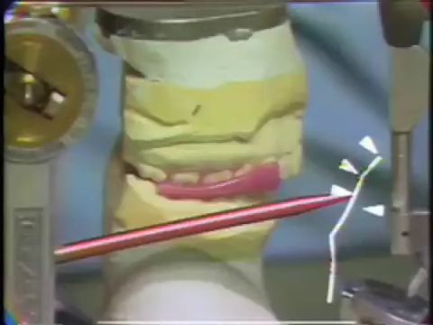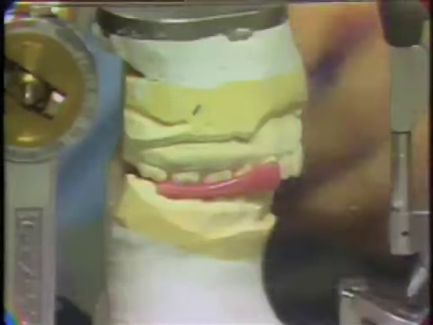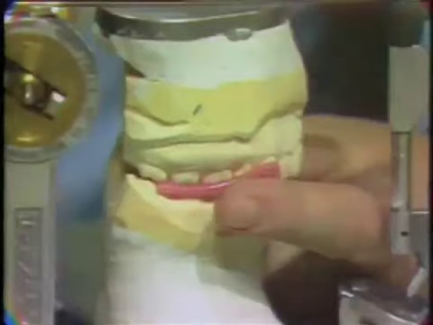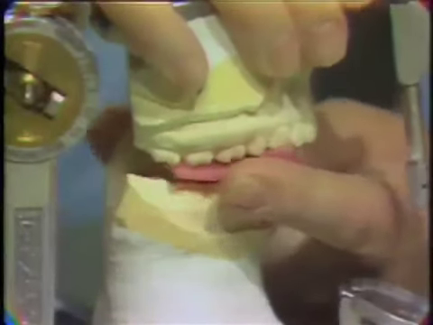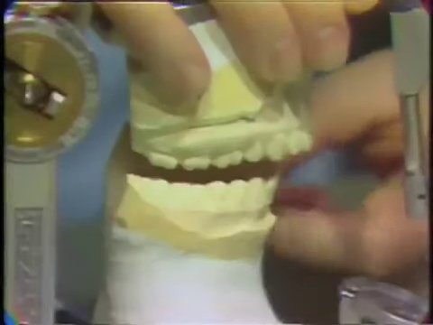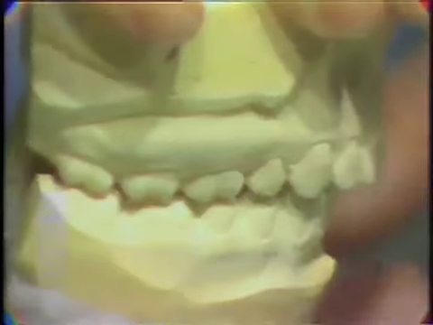So we would want to duplicate this arc on the articulator, so that as we take the centric relation registration from between the teeth and we close the teeth down into contact, we would have the same first contact on the cast as we have in the mouth.